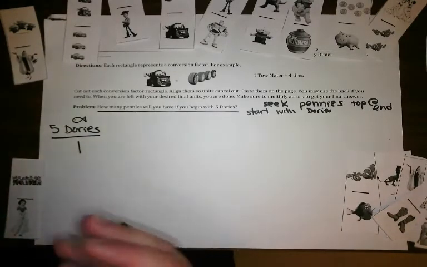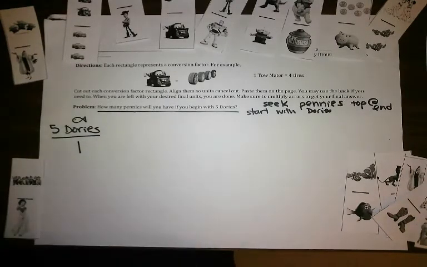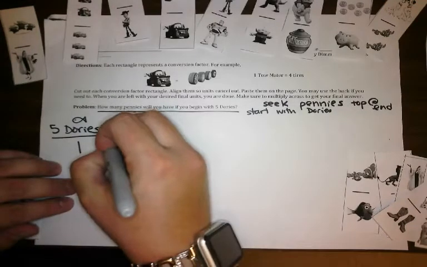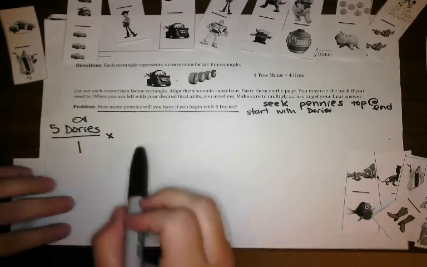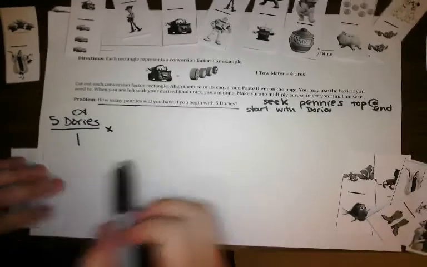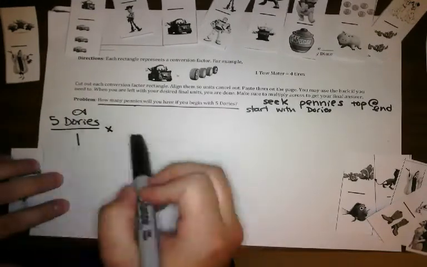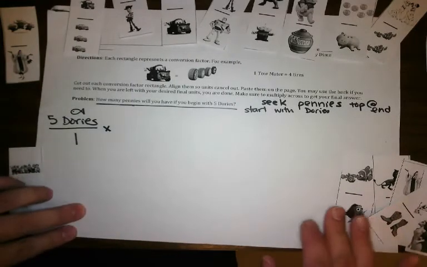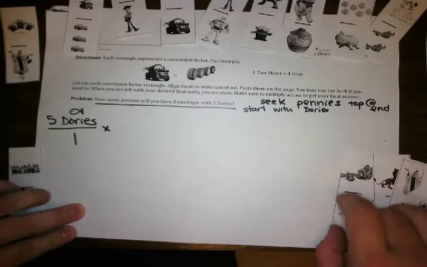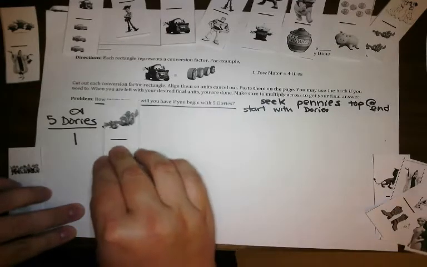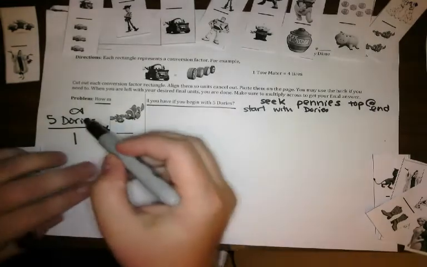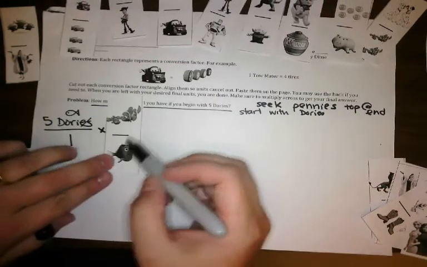But this will help us to see the conversion factor fractions. So now I'm going to multiply by. Now I need a card in which Dory is on the bottom. So if Dory is on the bottom, I can cross those off. So I'm going to look through my cards, and see right here, I have Dory on the bottom. So this would go next. So now Dory would cancel out. And you don't have to actually cross off Dory if you don't want to.